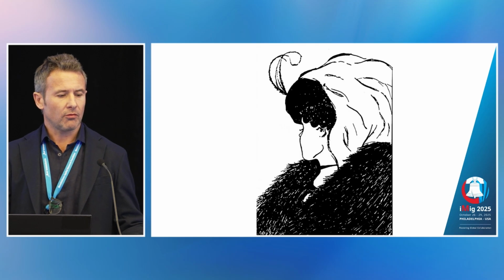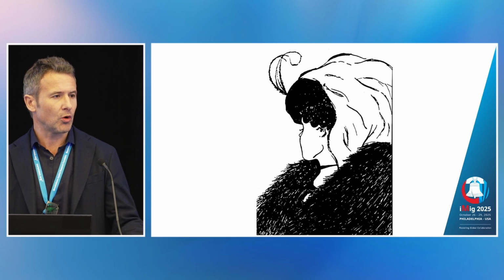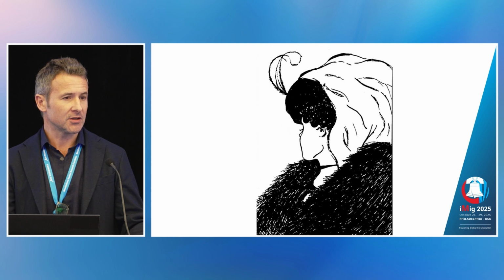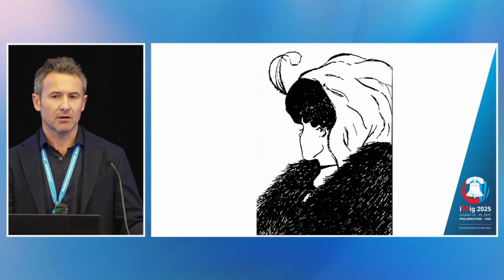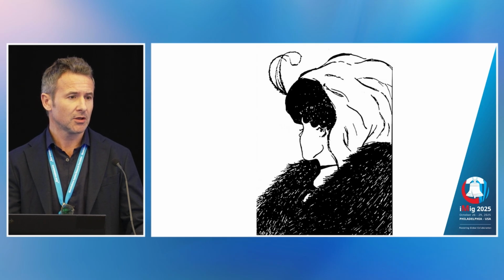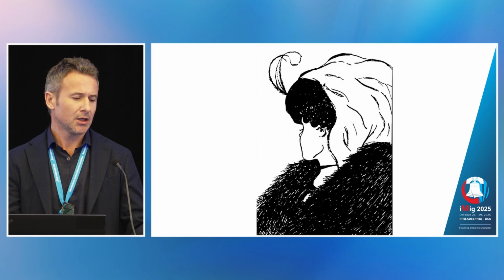So this image illustrates one of the big reasons why we need artificial intelligence, particularly to interpret images in medicine. And that's because humans are quite variable. We see things in different ways, even on the same image. So some of you will see a young woman in that image, and some of you will see an old woman. And one or two of you might be able to see both.